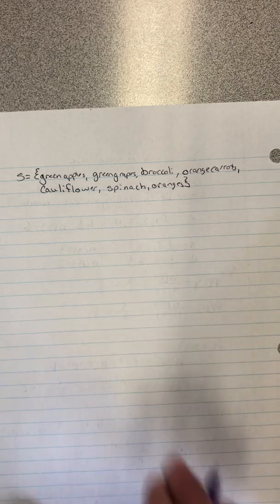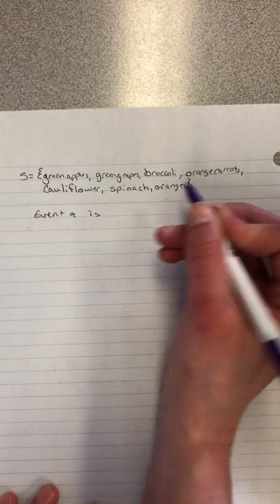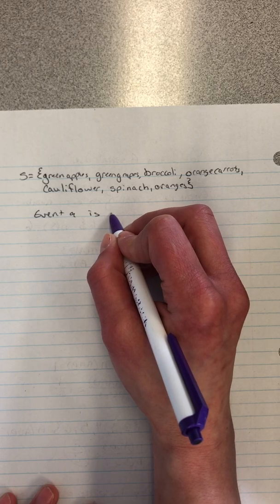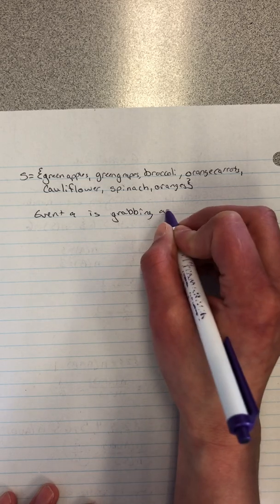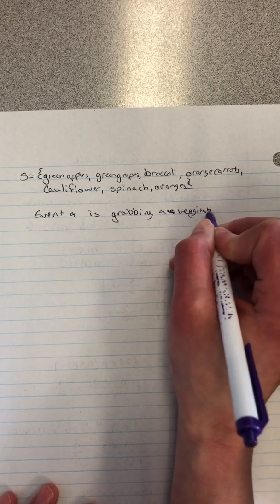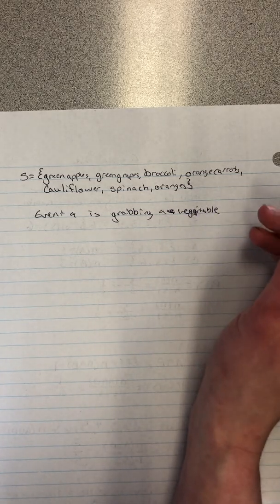This is everything in my grocery basket. Event A is grabbing a vegetable.